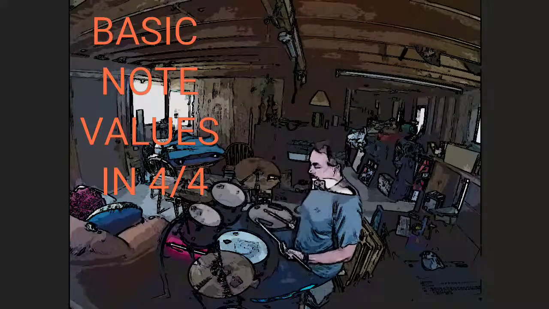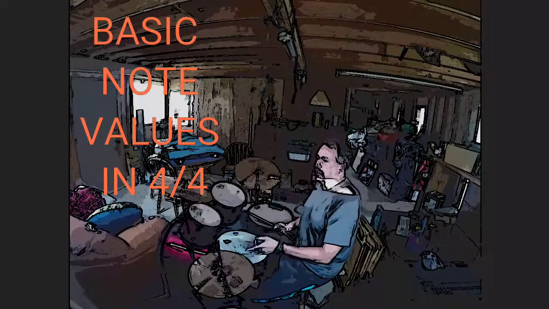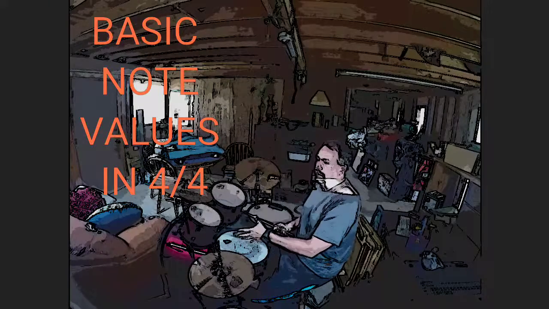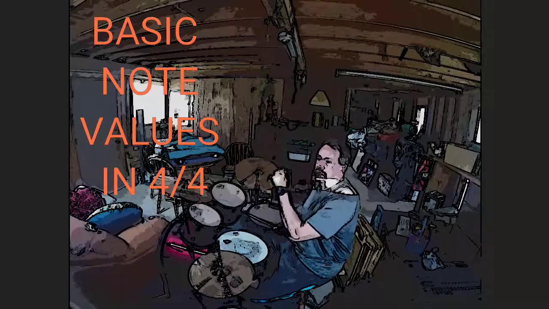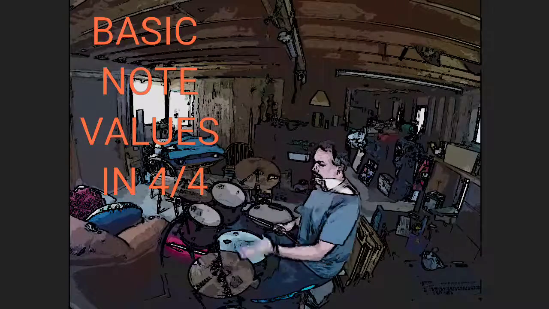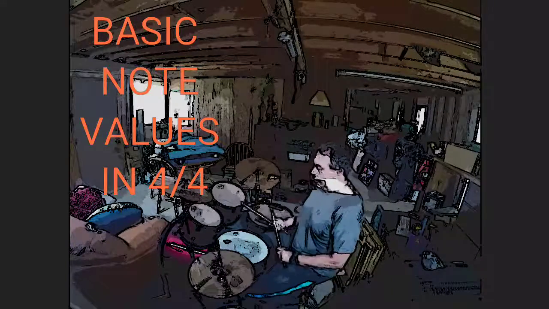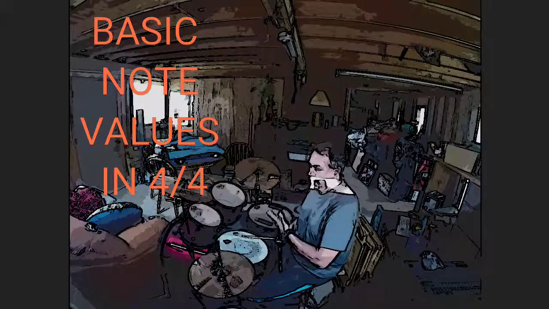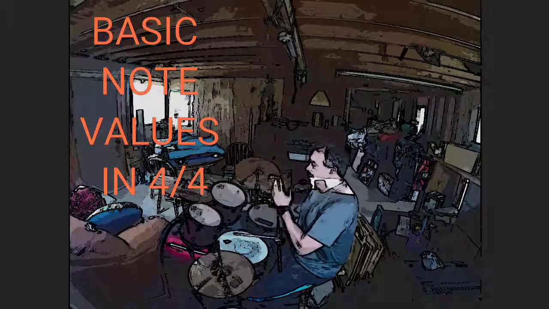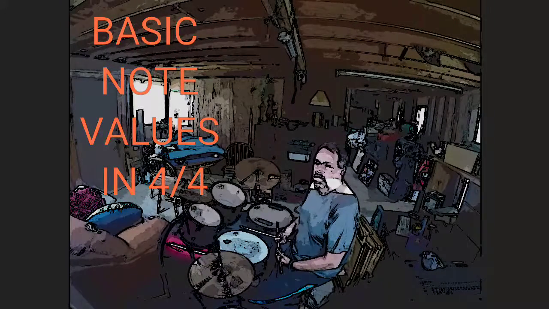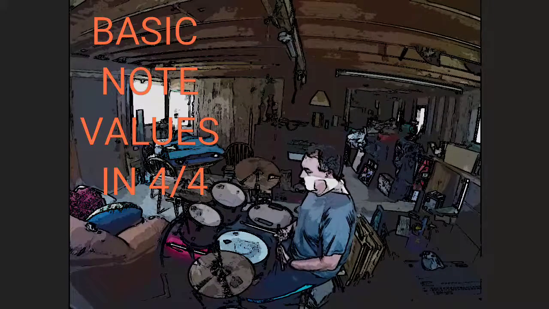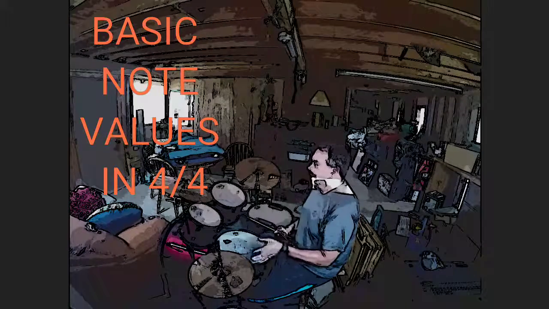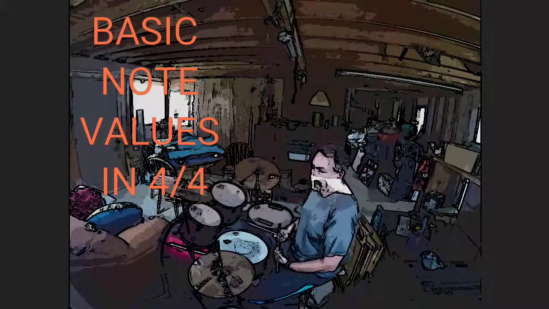Okay, today I'm going to show the basic note values. I'm going to start with whole notes, quarter notes, eighth notes, 16th notes, and 32nd notes. I want to go through that because it's important, and it'll give you more perspective when you're doing the exercises, so you know what value is meant. If you don't know how to read music, it'll give you an idea when people say, I want you to play eighth notes or 16ths or whatever.